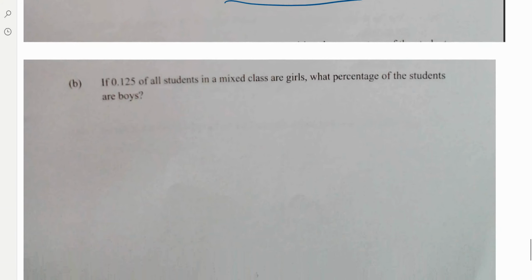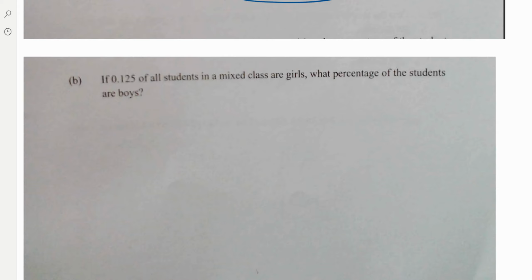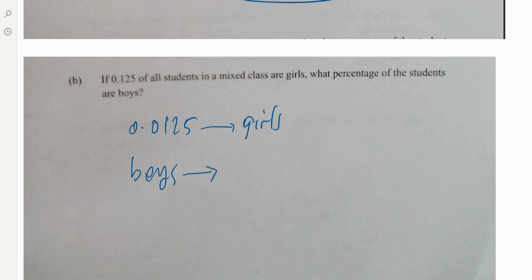We go to B. If 0.0125 of all students in a mixed class are girls, what percentage of the students are boys? So if 0.0125 are girls, boys will be 1 minus 0.0125.